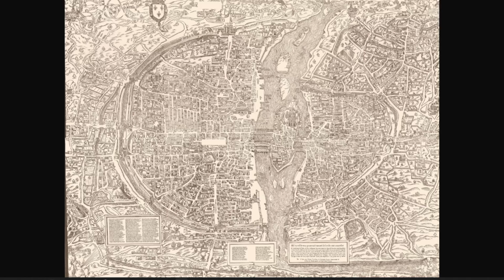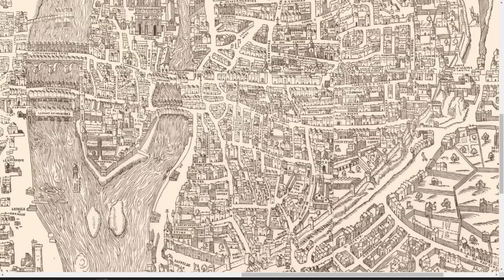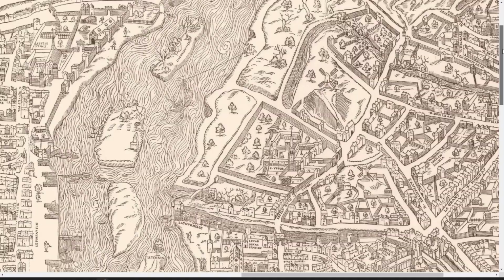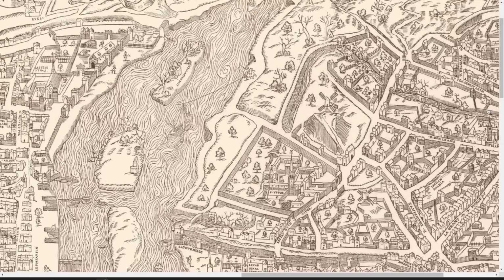I am elbow deep into a new 5th edition Dungeons & Dragons campaign, and it is all set in one city. I was really hoping that I was going to be able to draw my own city map, but I don't have that kind of time, so I just stole one from the internet.